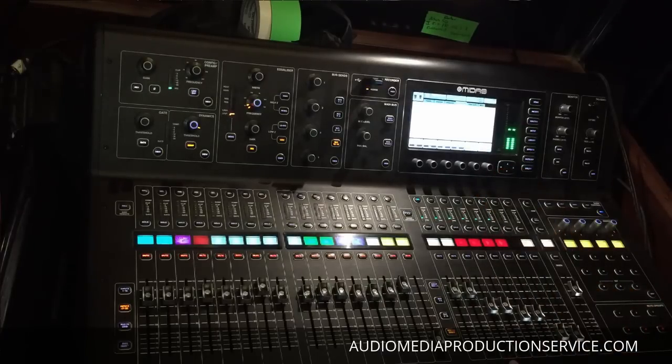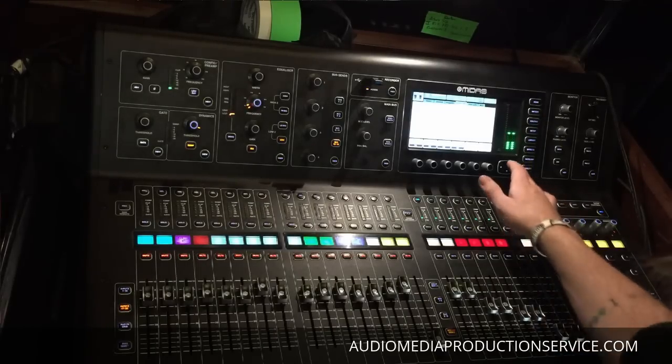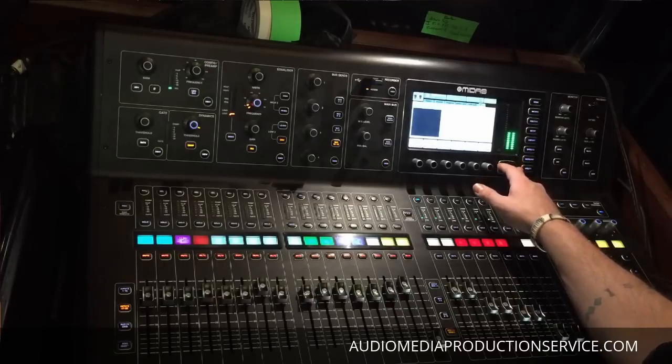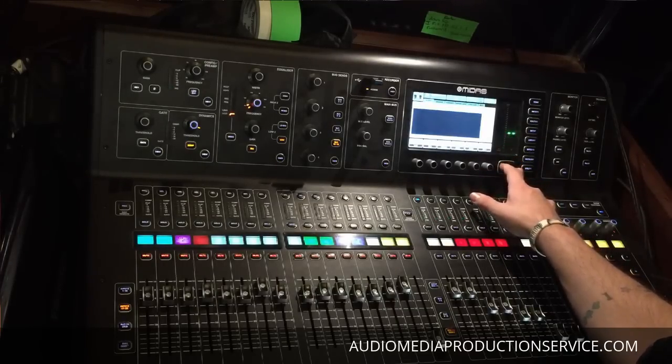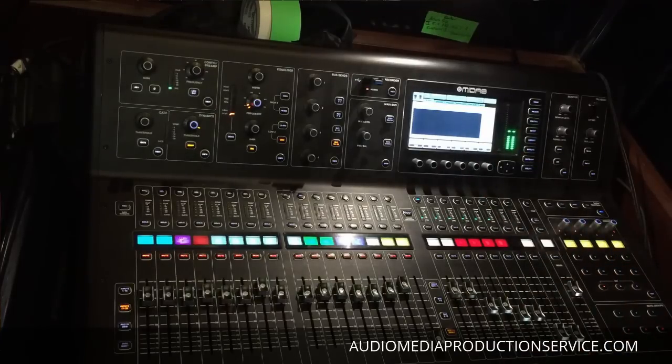This is where you can find your parameter saves and your channel saves. So if you had a novice engineer, and you didn't want them to access certain parts of the board, you can go ahead and lock them out of that. And then this is where you find your MIDI controller. And then you have a cue list where you can recall scenes and snippets at the same time.